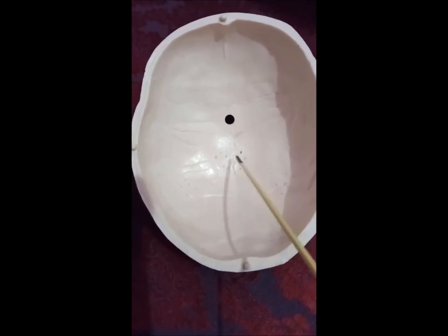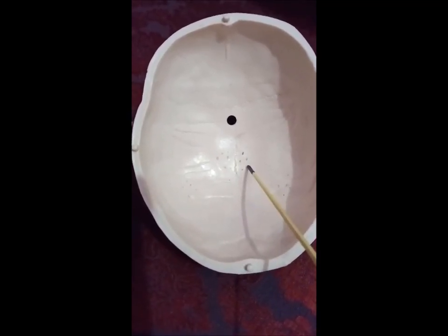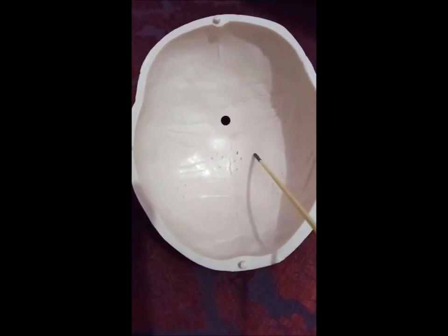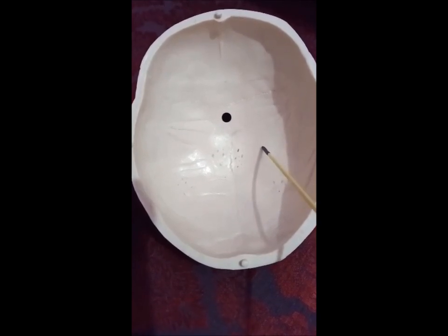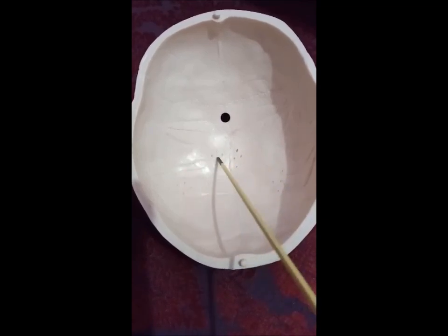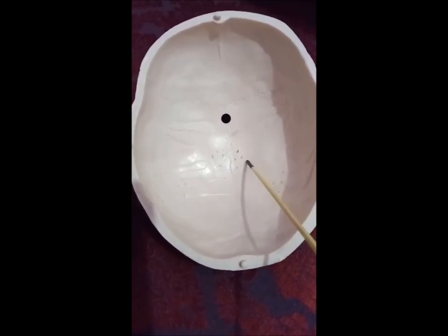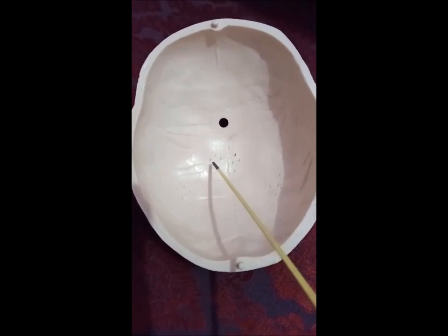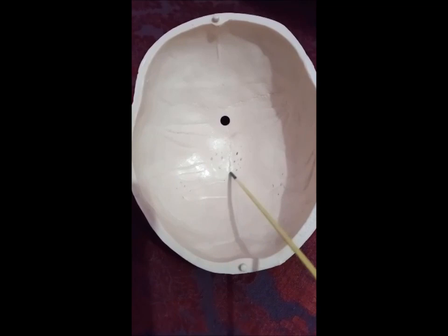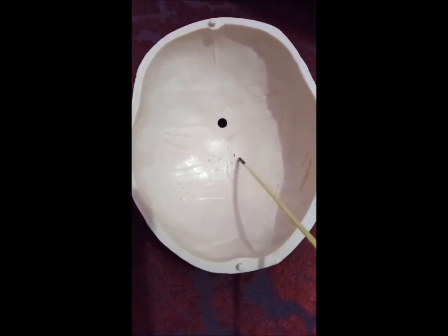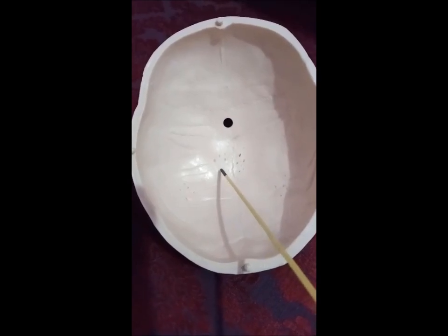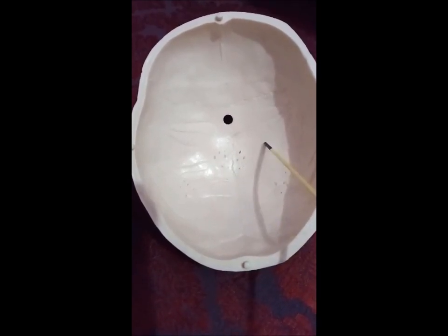Also, on either side of the sagittal sulcus, on the parietal bone, there are small irregular pits. Okay, these are called as granular foveolae. This lodges the arachnoid granulations. As the age advances, these granular foveolae become larger in size and also become numerous. Arachnoid granulations absorb cerebrospinal fluid from the venous sinuses.